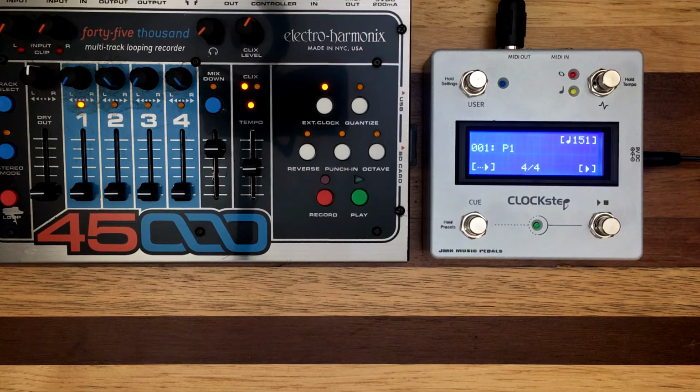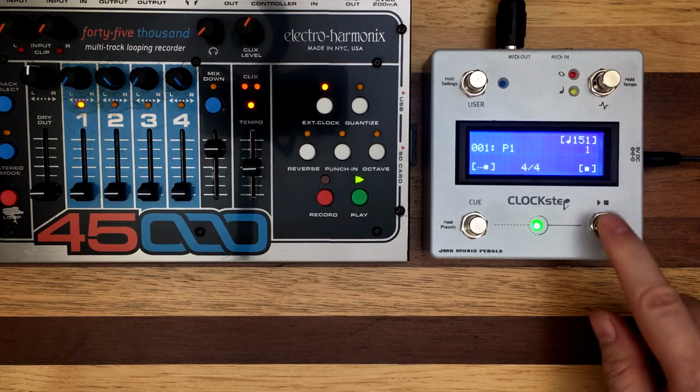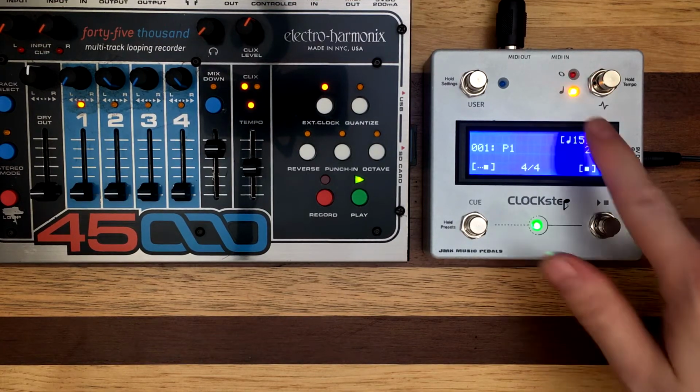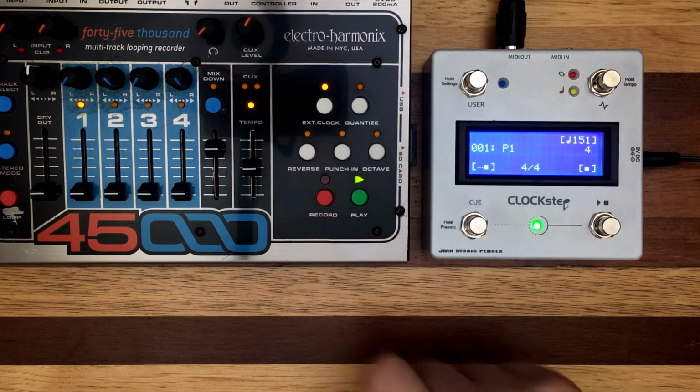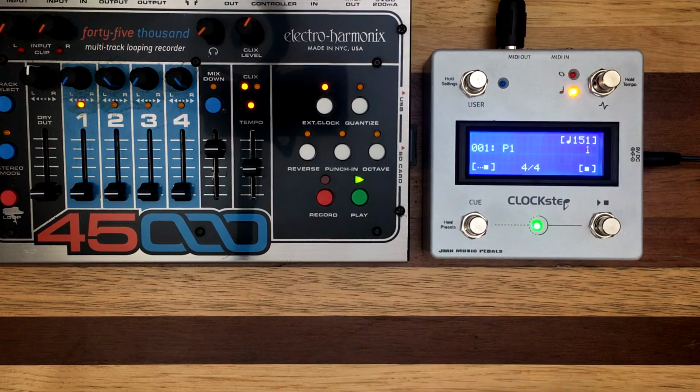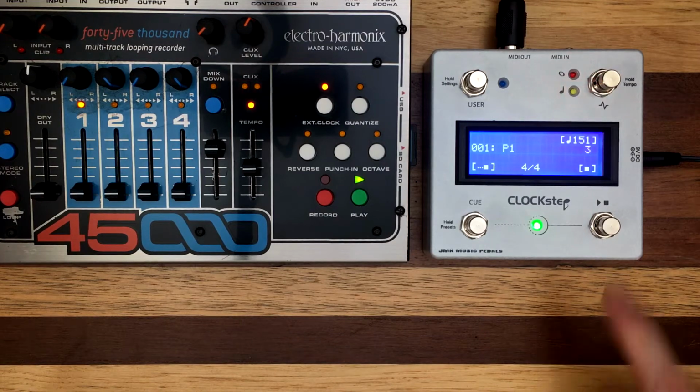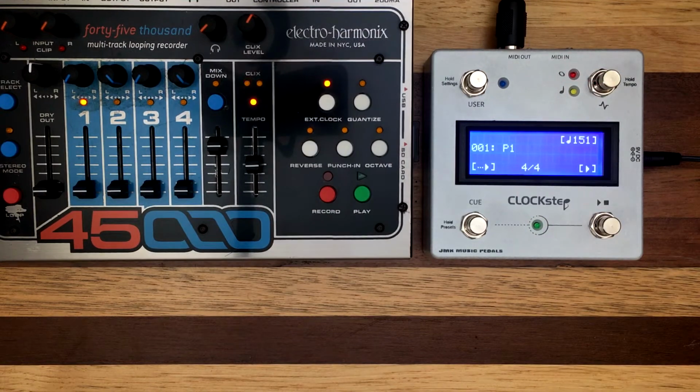When I press start on CLOCKstep, you'll see two things happening. The tempo lights on the 45,000 will sync up to the CLOCKstep tempo, and the audio starts as the play button lights up on the 45,000. Notice that the 45,000 is set for external clock mode. That's all that's needed to get the basic functionality working.